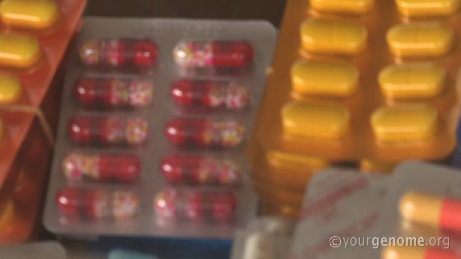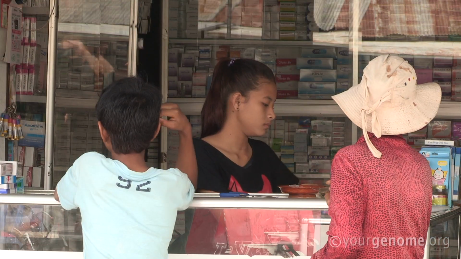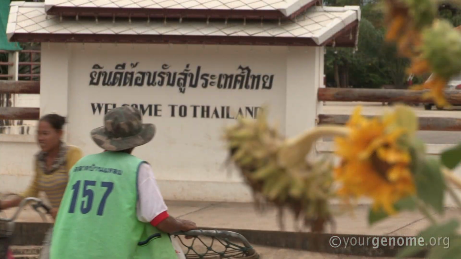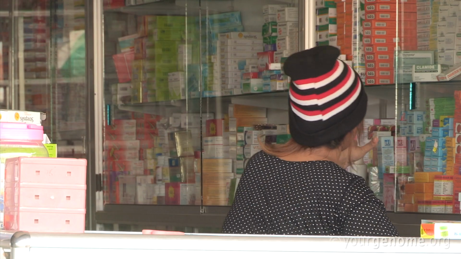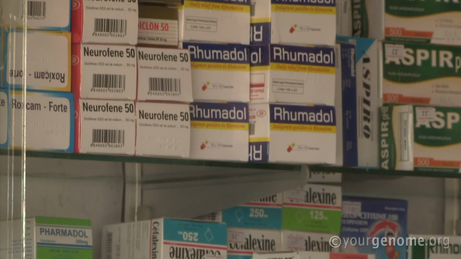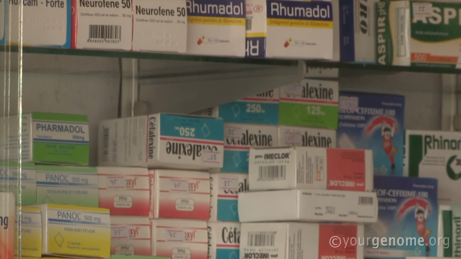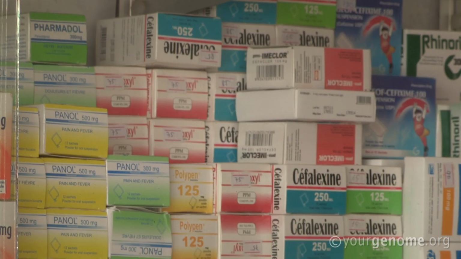In the 1990s, a new drug called artemisinin was developed, but within 10 years, parasites resistant to this drug emerged in Southeast Asia. To minimize the chances of resistance developing in the parasite, malaria drugs are now used in combinations rather than as single drug treatments.